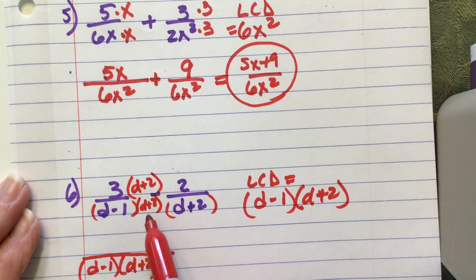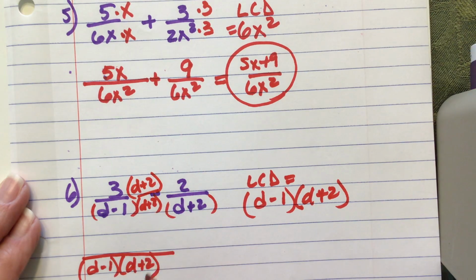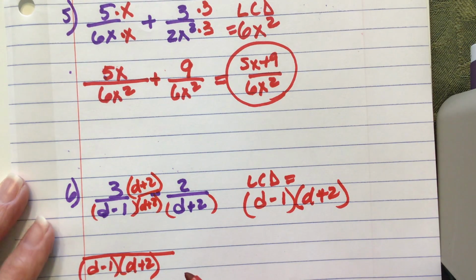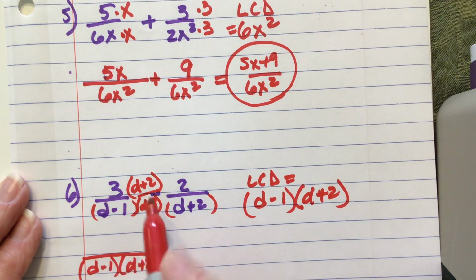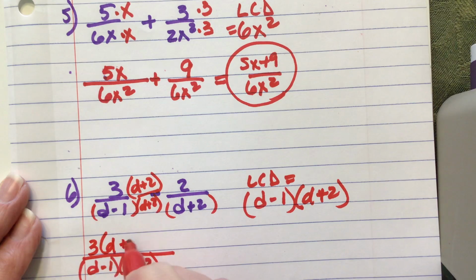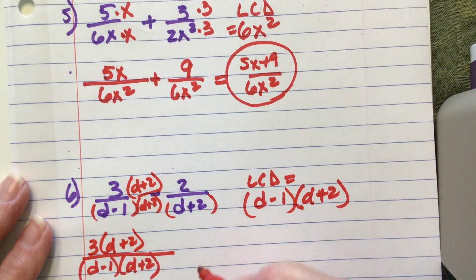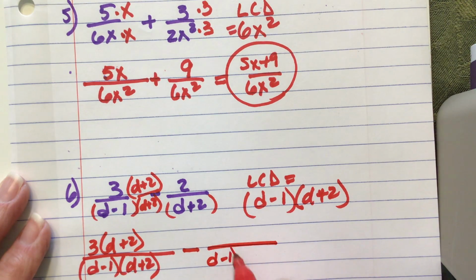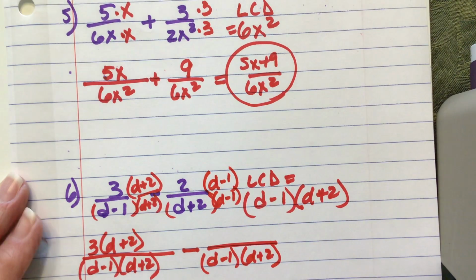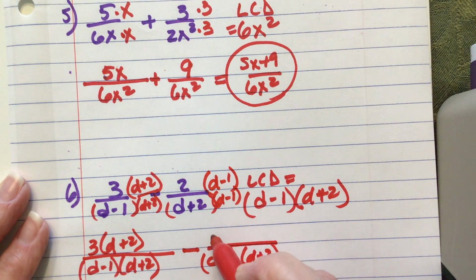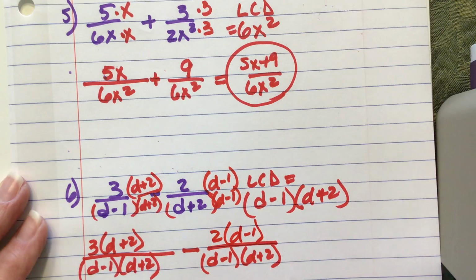Okay, remember I do that top and bottom because d plus 2 over d plus 2 will cancel to give me just 1, so I'm really not multiplying it by anything other than 1. But what I do now is I have a common denominator. So 3, I'm going to write parentheses d plus 2 is my first fraction. Then I'm going to subtract. Again, I have my common denominator, d minus 1, d plus 2. And I already have the d plus 2, so I need to multiply d minus 1 for both the numerator and the denominator there. And so I have minus 2 times d minus 1.